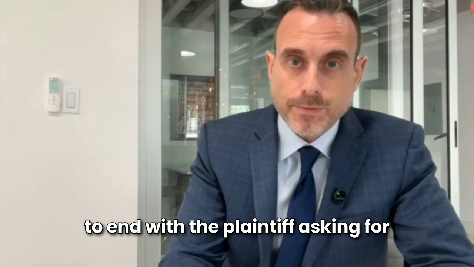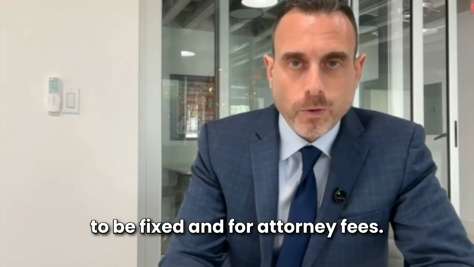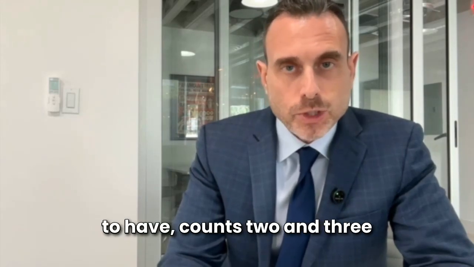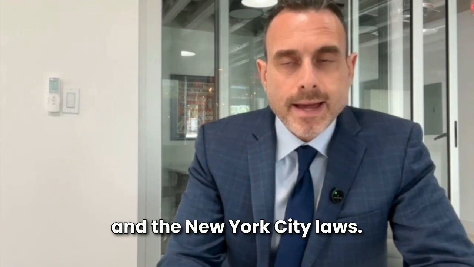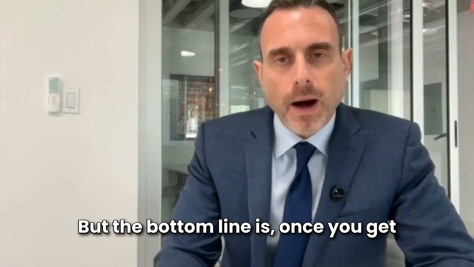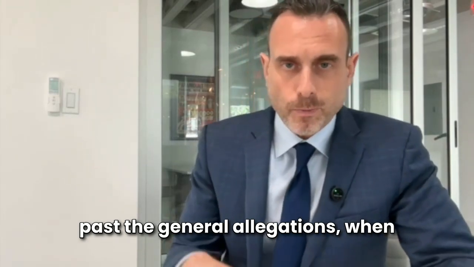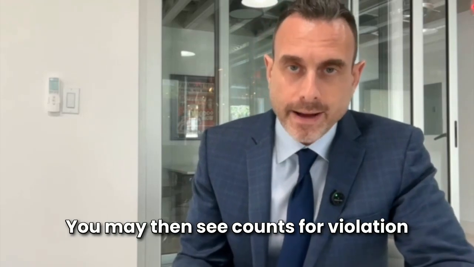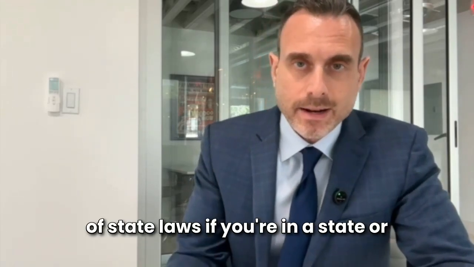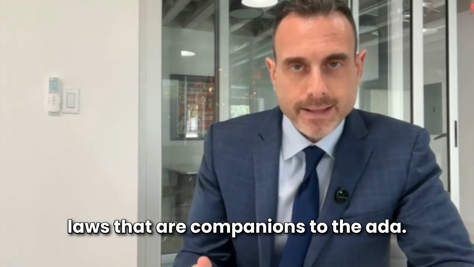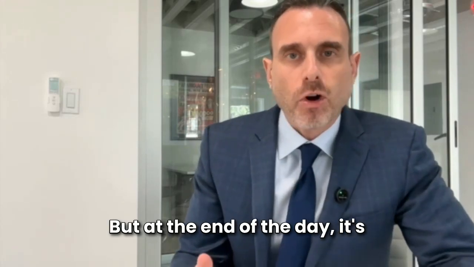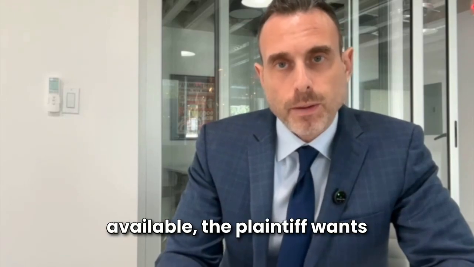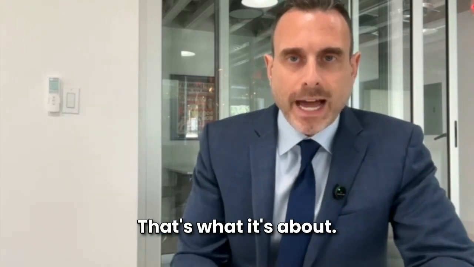It's going to end with the plaintiff asking for an injunction requiring the issues to be fixed and for attorney fees. Then, at least in New York cases, and in this case, you're going to have counts 2 and 3 under the New York State and the New York City laws. And then there was a declaratory relief count. But the bottom line is, once you get past the general allegations when you're reading a complaint, you start looking at the counts. You're going to see a count for violation of the ADA. You may then see counts for violation of state laws if you're sued in a state that has state laws that are companions to the ADA. But at the end of the day, it's all saying the same thing. The plaintiff wants attorney fees, the plaintiff wants the issue fixed, and in a state where it's available, the plaintiff wants some additional money. That's what it's about.